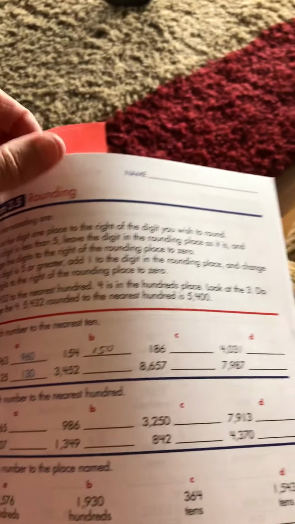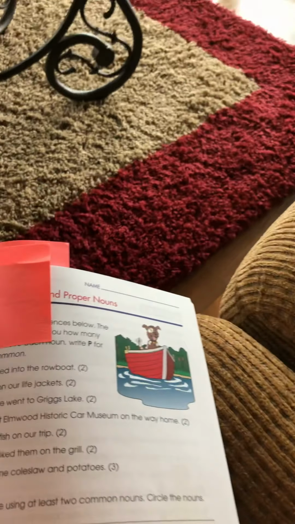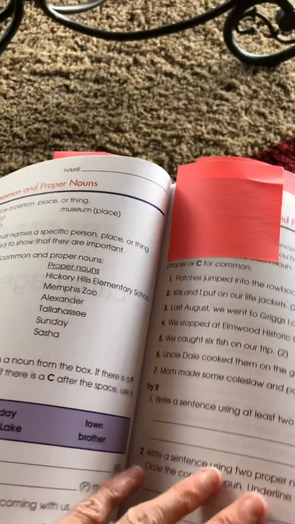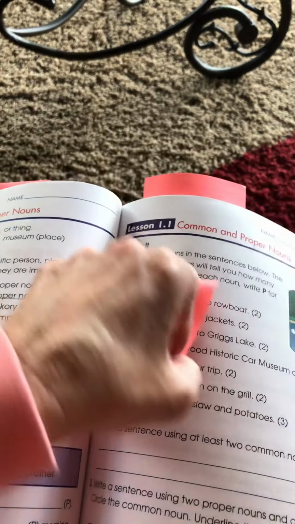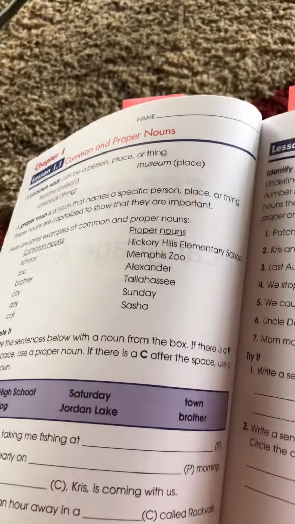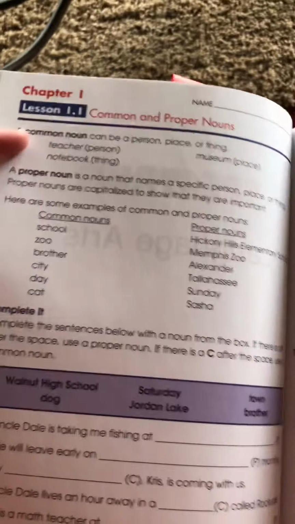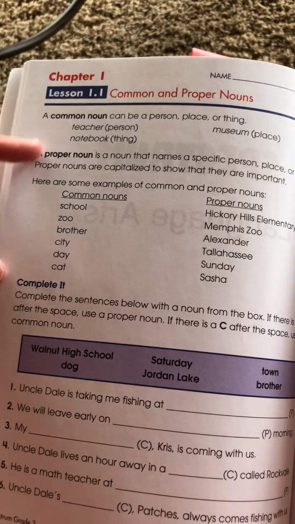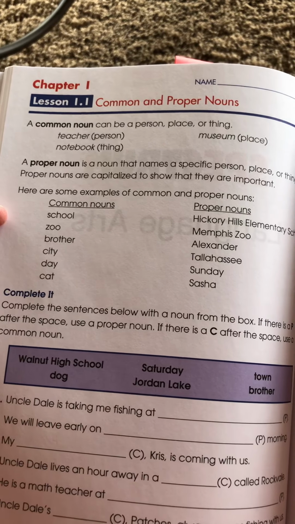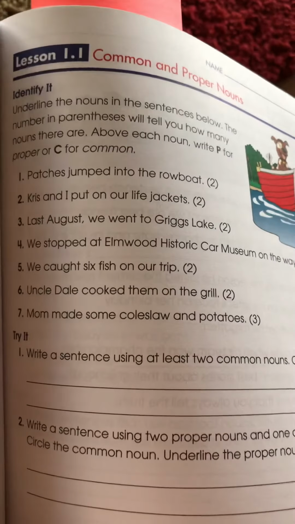Now, in the English language part, the first lesson was about common and proper nouns. And up here again, it reminds you what a common noun is and what a proper noun is. And then it gives you some practice and then some more practice over here.